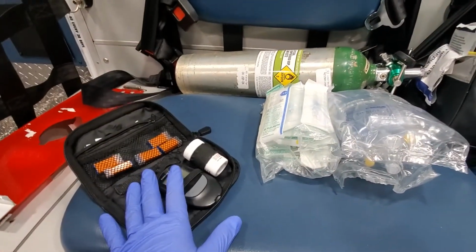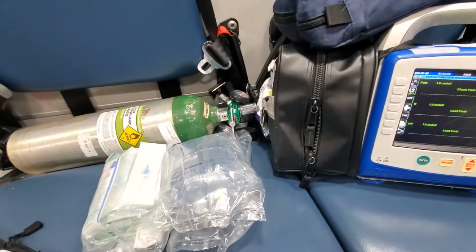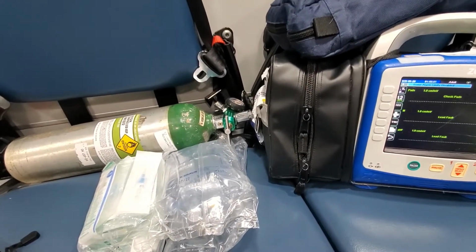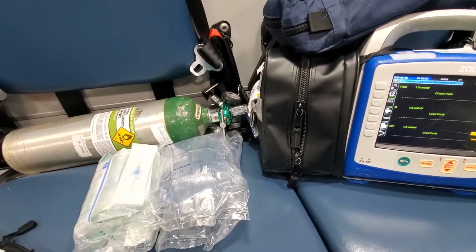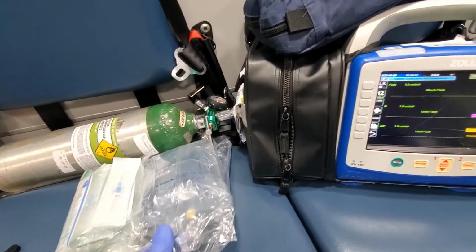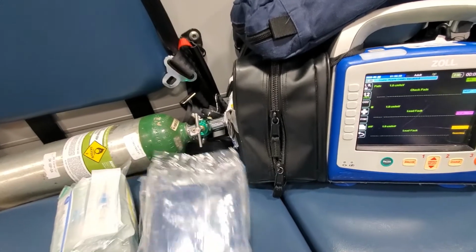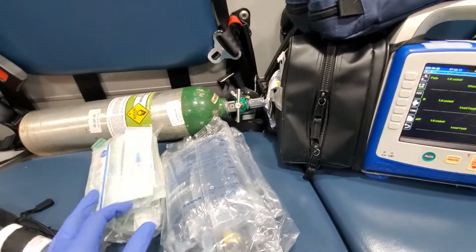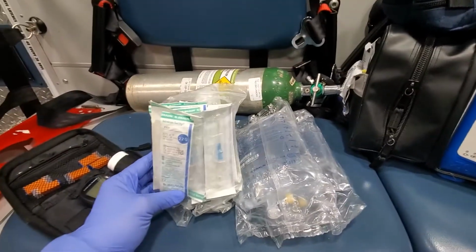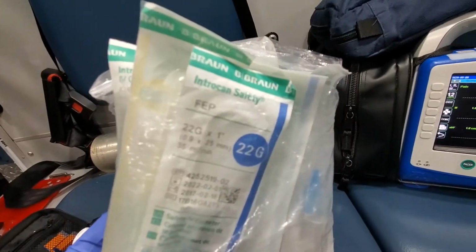Another thing you want to do, after you confirm that the sugar is high, in adult patients and pediatric patients, I have not had a pediatric patient with DKA, but in adult patients, you treat them with a liter of normal saline or Ringer's lactate. And a little word about the IV access: I have a 22 gauge here on purpose.